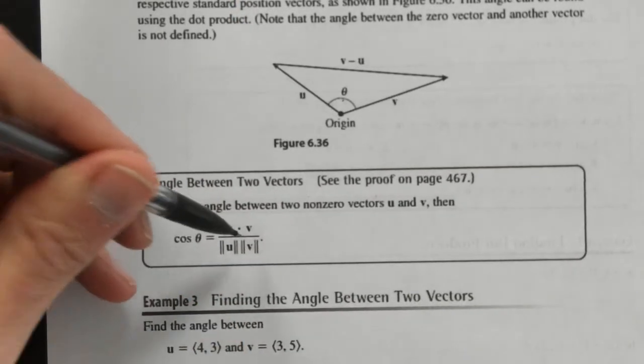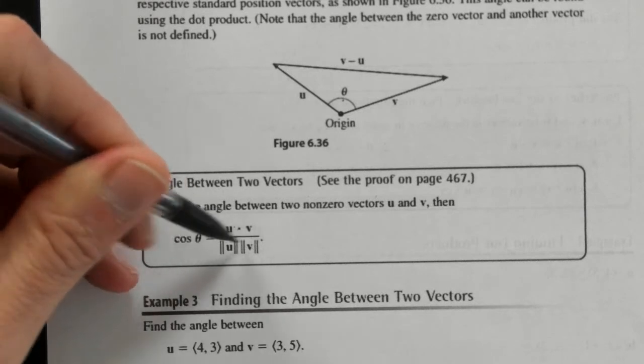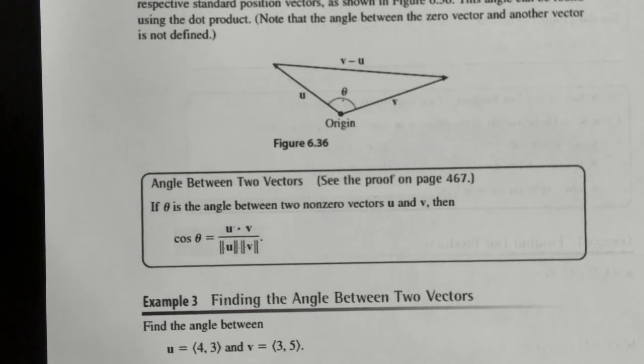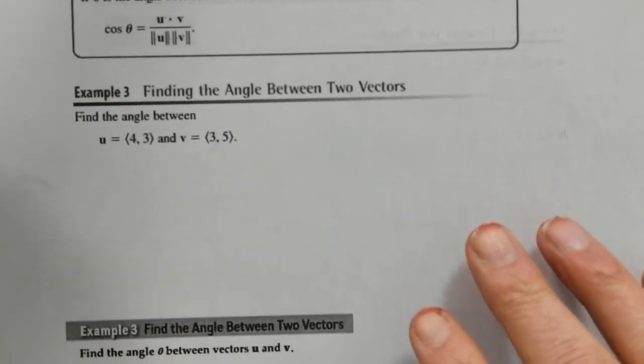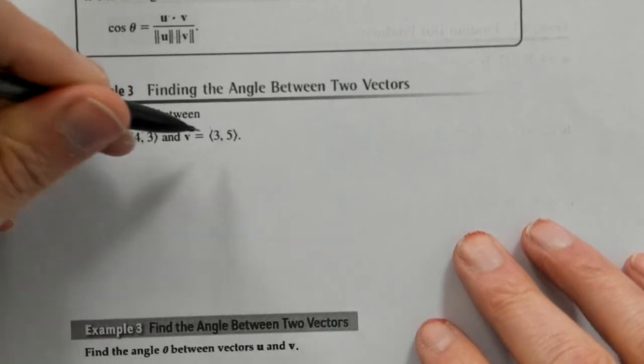The cosine of the angle is equal to the dot product of the two vectors divided by the product of the magnitudes of the two vectors. So that is how we can go through and find the angle between two vectors using this formula. Let's try it. I want to find the angle between these two vectors.